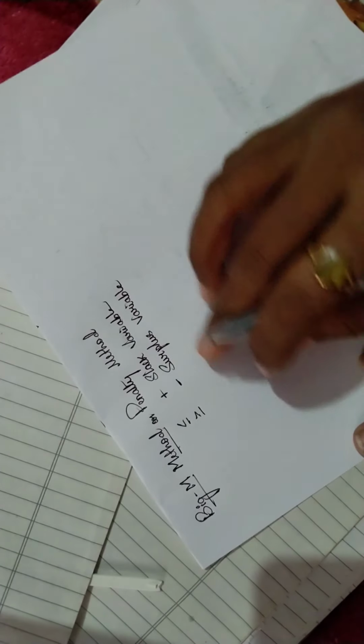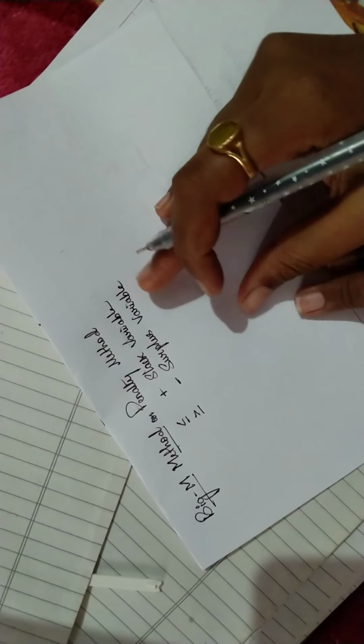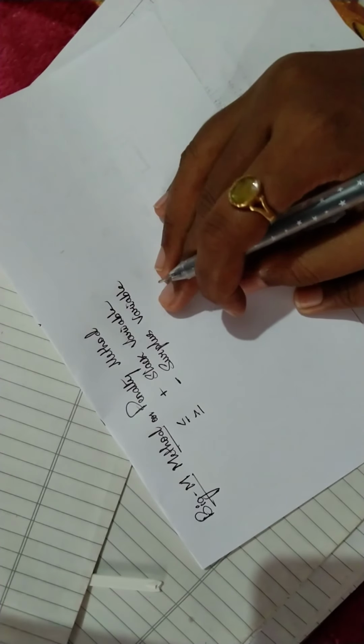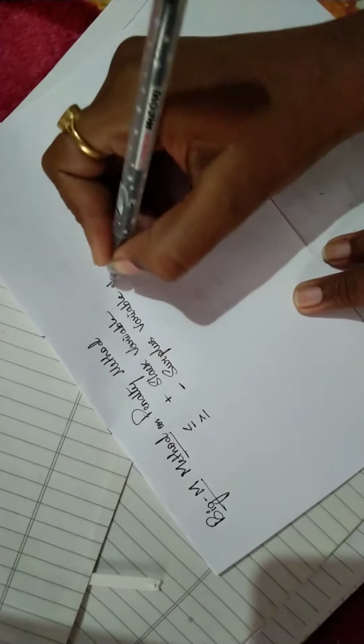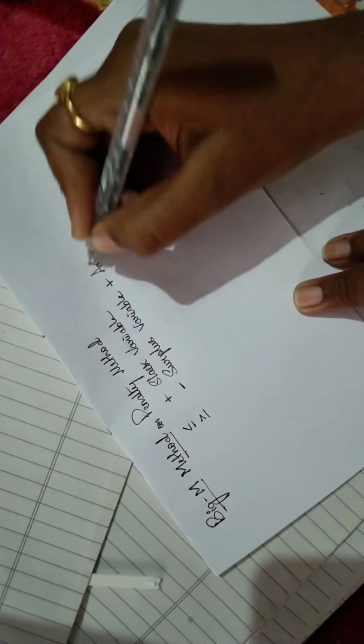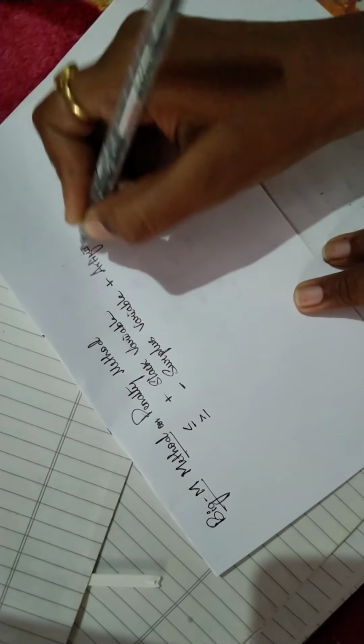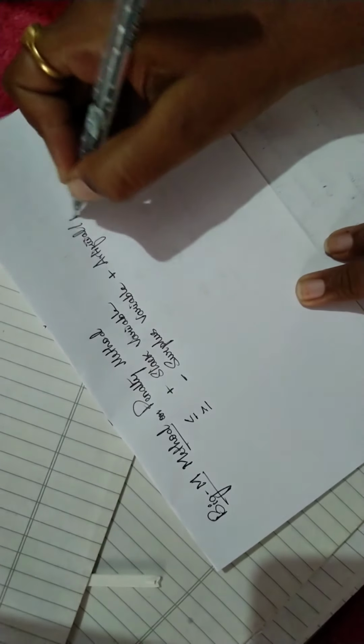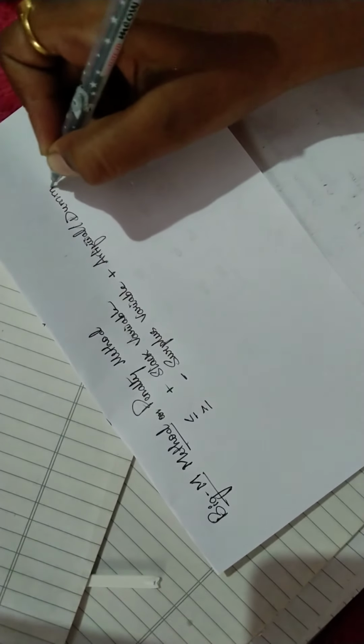So after deducting the surplus variable, it may violate the non-negativity constraint of the equation. So we go for again adding the artificial variable. This artificial variable is also called as dummy variable.